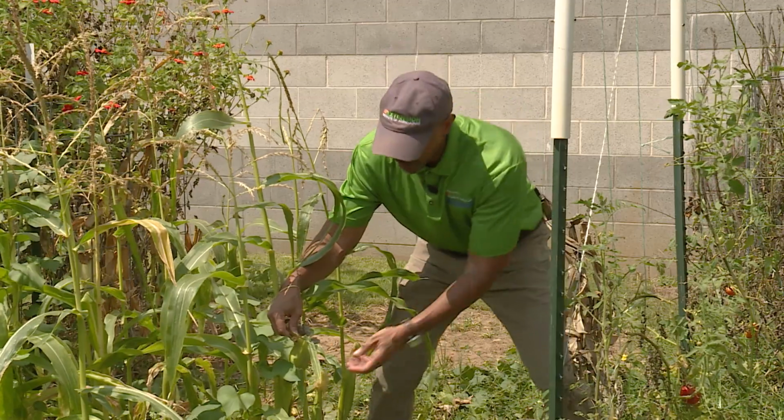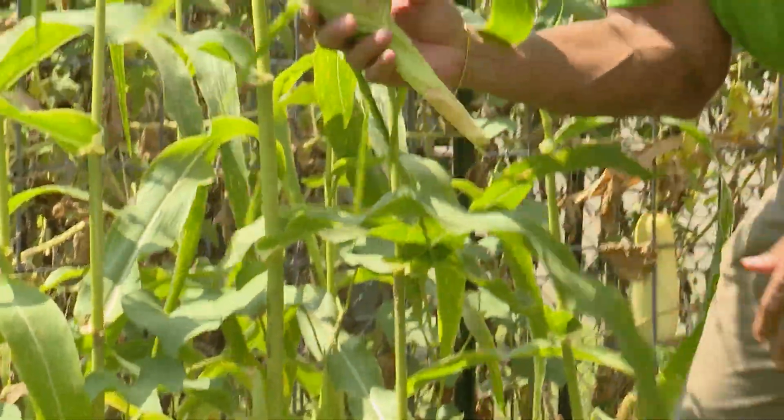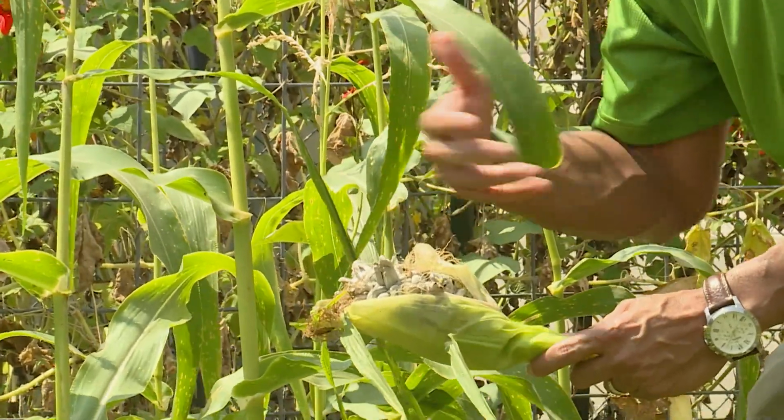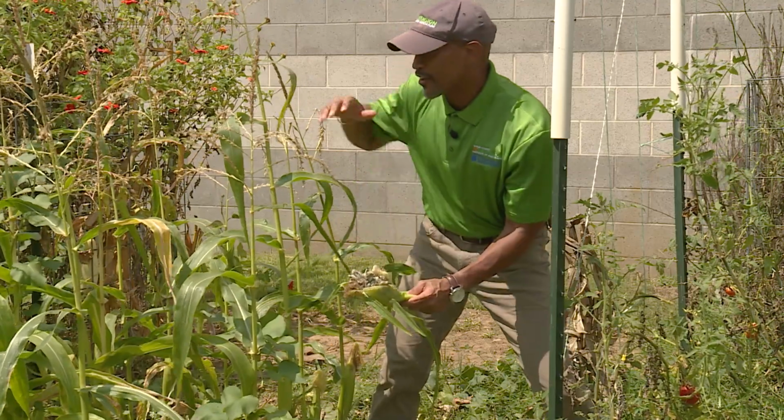So what I'm going to do here is actually remove this corn kernel, because it has the smut on it, because you don't want the spores to spread by wind or rain to some of your other corn kernels that are in your corn plot.